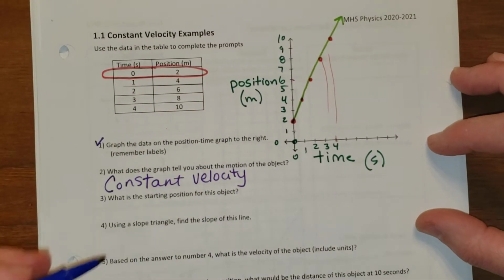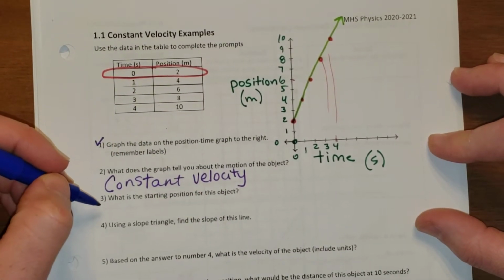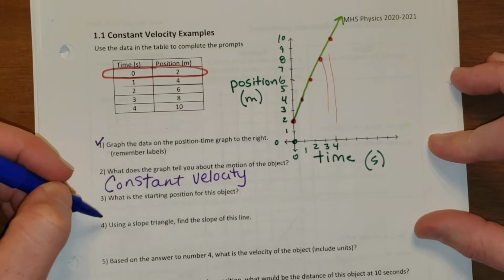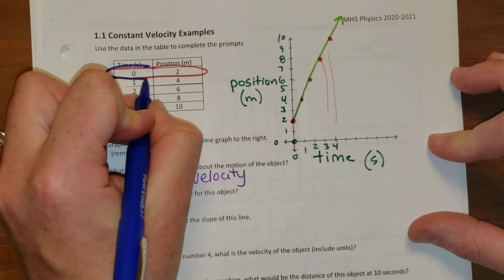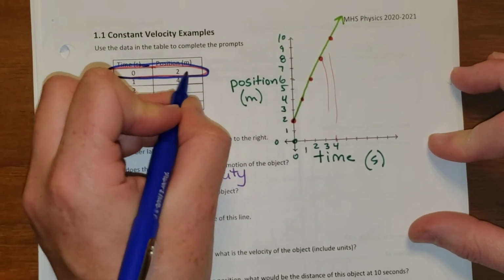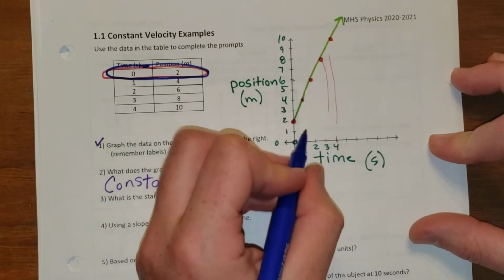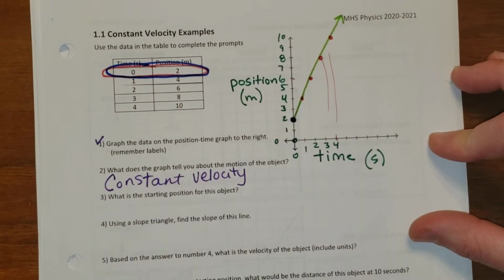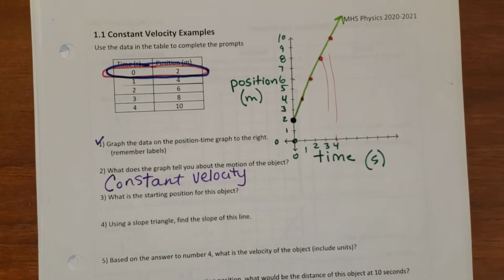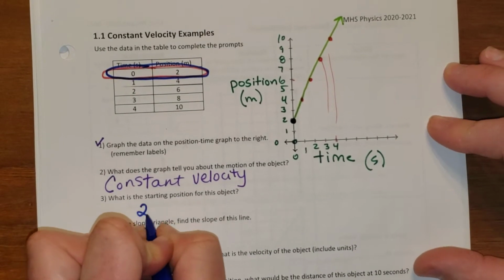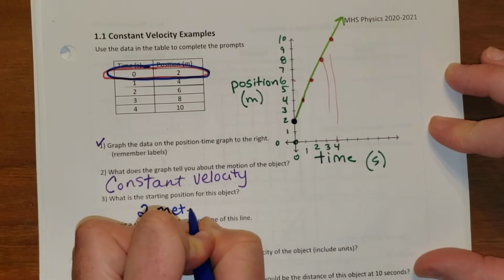So I grabbed my blue pen. What is the starting position? I have 2 places that I can observe that starting position. I can see it in the table at time 0. It was at 2. But I can also see it in the graph. Check it out. At time 0, it was at 2. So no matter what, the starting position is 2 meters.